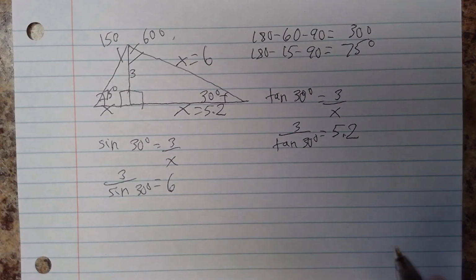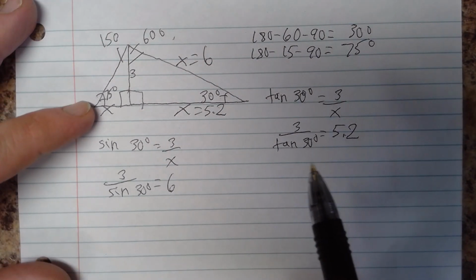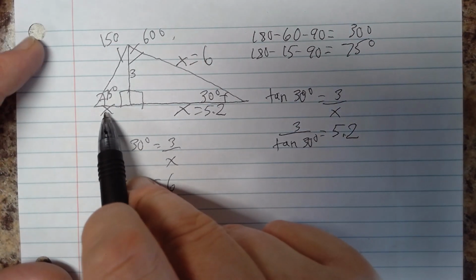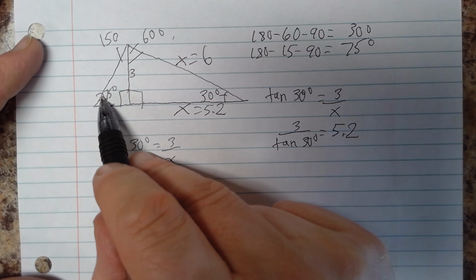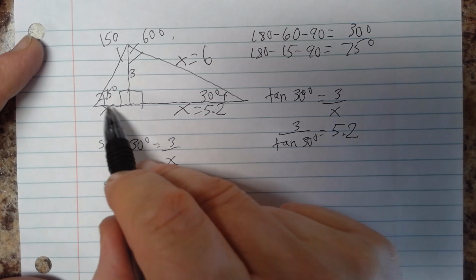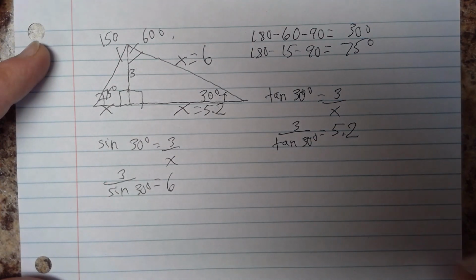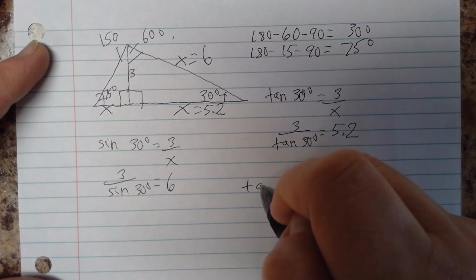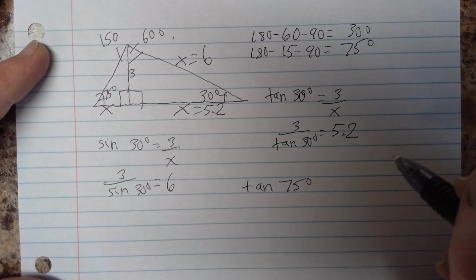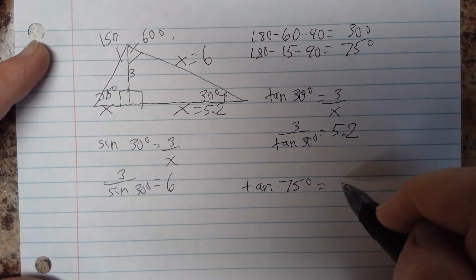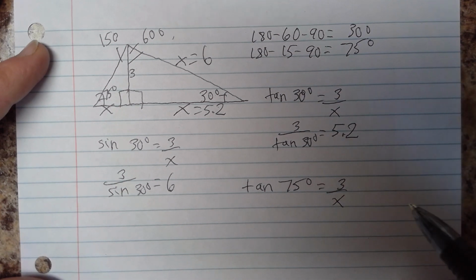But anyways, moving over here, we've got our unknown side, the short side again, and we have our known angle. This becomes 75. The 3 is opposite, the x is adjacent. Tan 75 equals 3 over x.